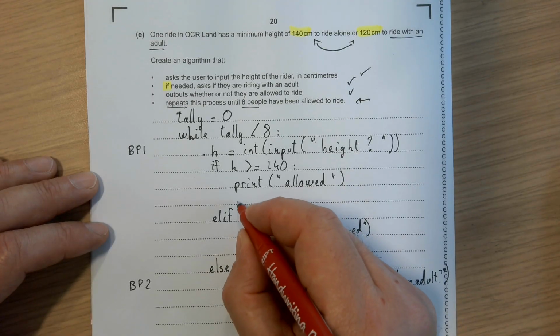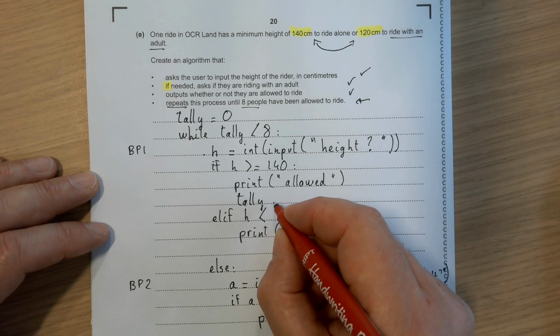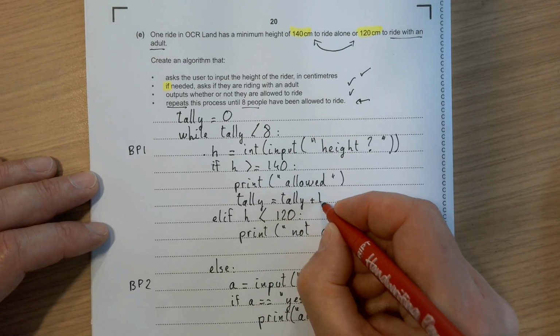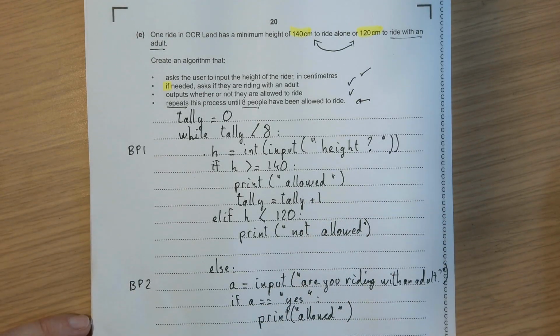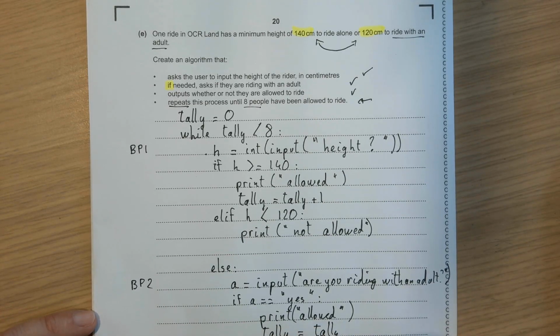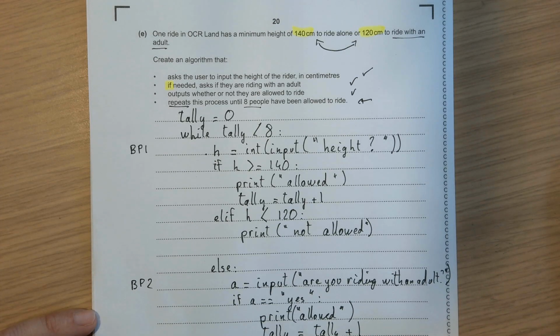So tally equals tally plus 1. And here I also need to do tally equals tally plus 1. And that's it. I have done all what I was asked to do.